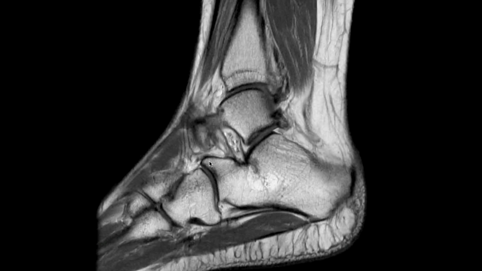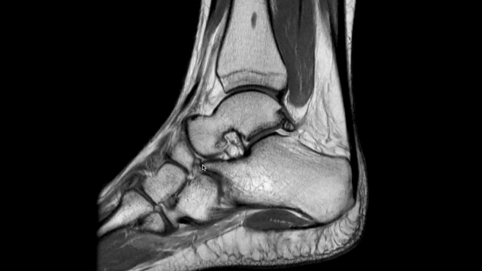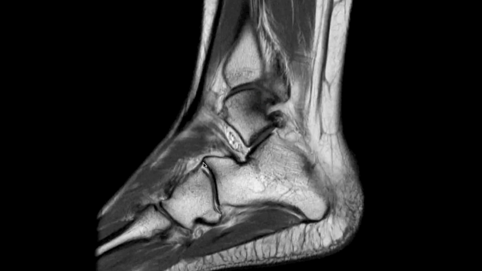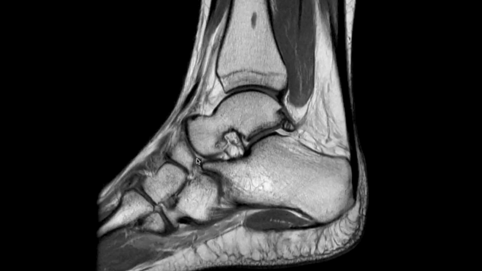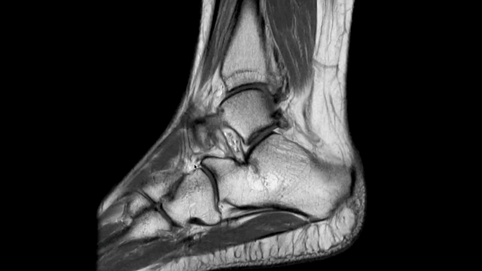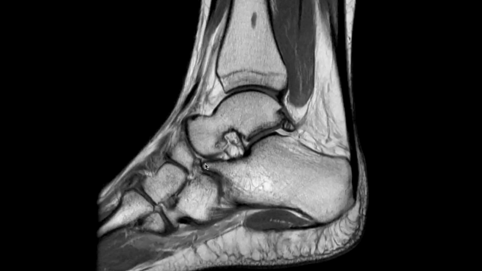Now finally, arising from the anterior tip of the anterior process of the calcaneus, we see what is known as the bifurcate ligament. The bifurcate ligament has two components. It has a calcaneocuboid component here, and it also has a calcaneonavicular component here. And this is the bifurcate ligament. Occasionally you'll see small fractures involving that far anterior margin of the anterior process of the calcaneus involving the attachment sites of the bifurcate ligament.